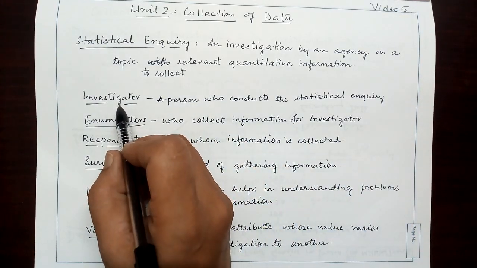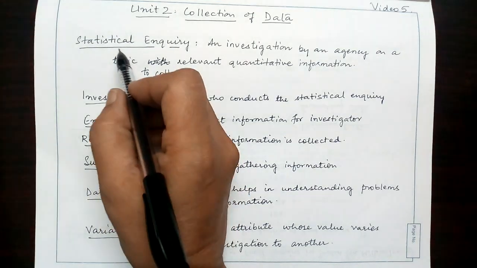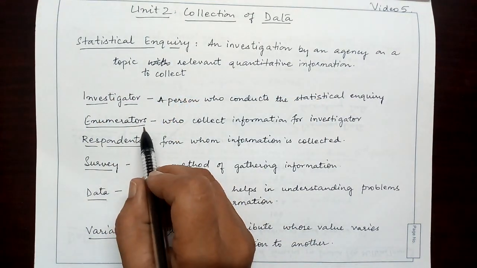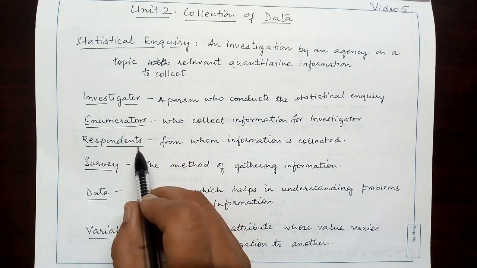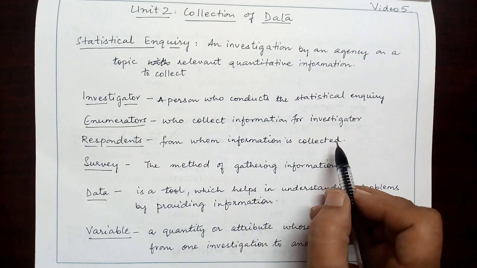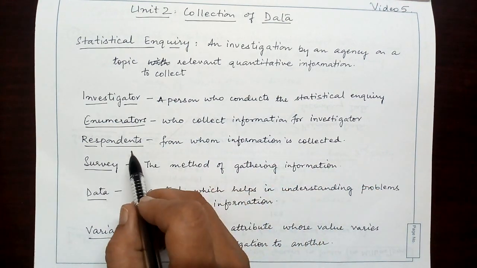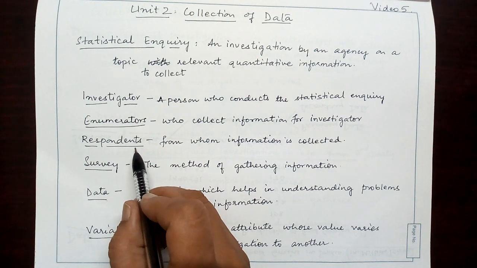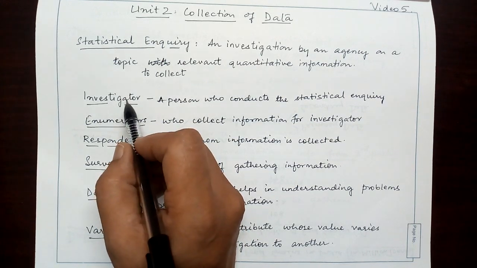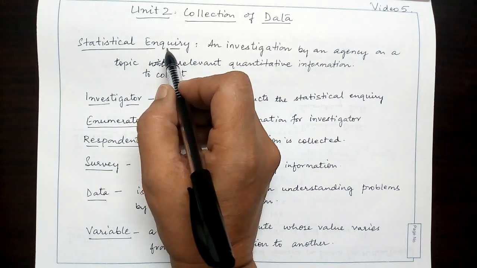The investigator has a reason to conduct the statistical enquiry. The enumerators then reach out to respondents from whom information is collected. So you and me are respondents who would answer the questions of enumerators who collect information for the investigator for a statistical enquiry.